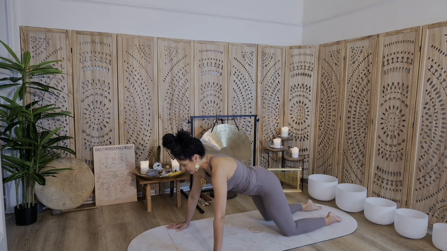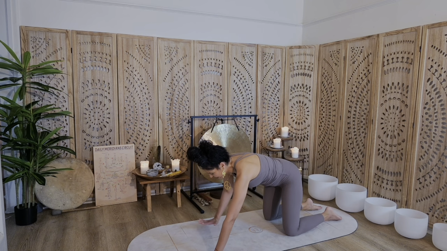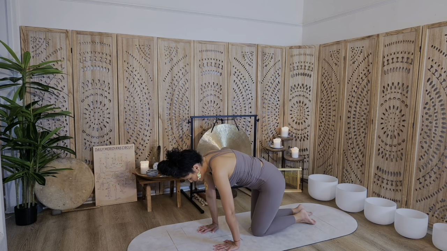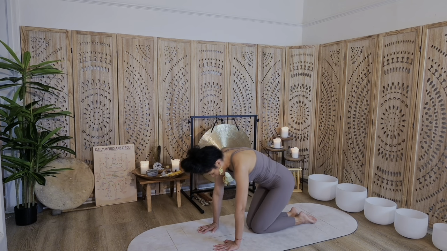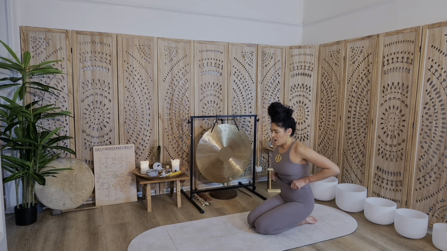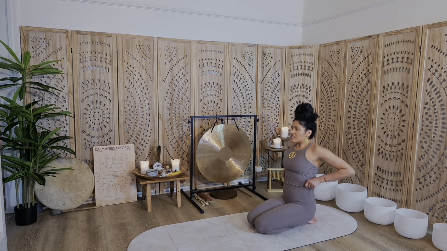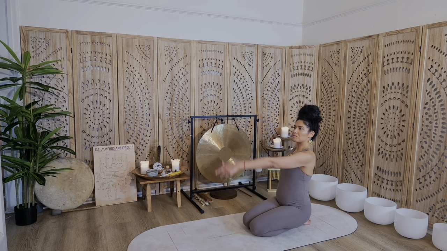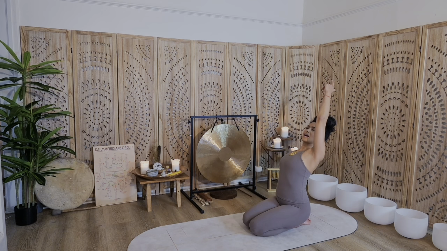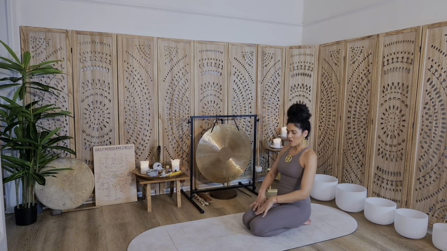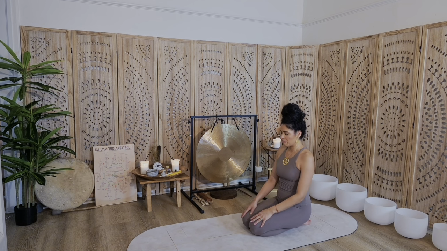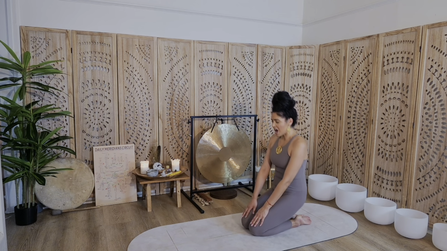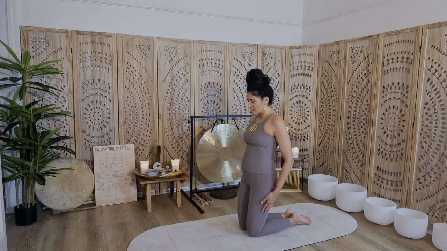Let's come back to tabletop. Slow, gentle. Bring your hands back to under your shoulders. And then let's come to sit on our heels, on our knees. If this is uncomfortable, you can always sit in easy pose and do the movements of the arms and the slight back bend. You're always welcome to change the position. What we'll do now is we'll rise onto our knees.